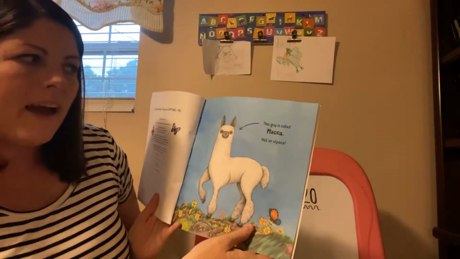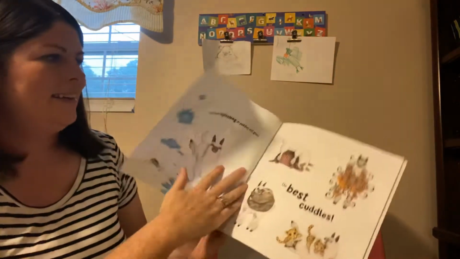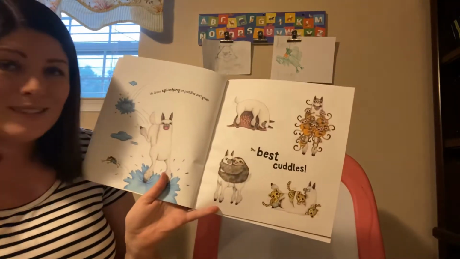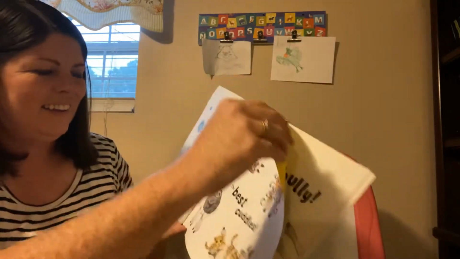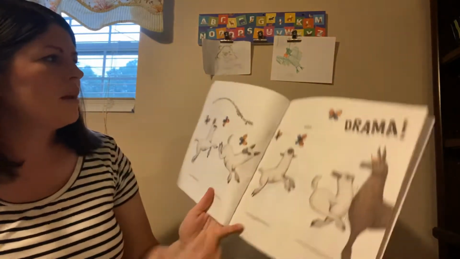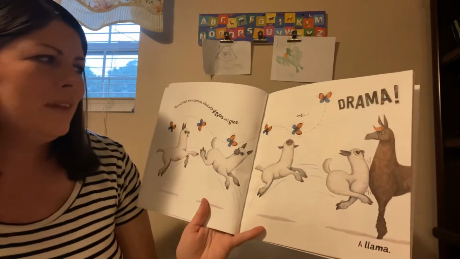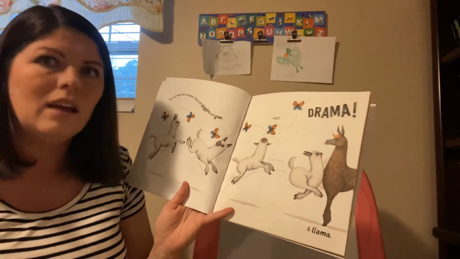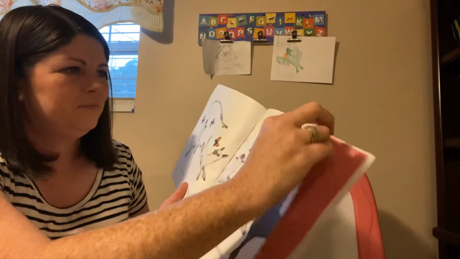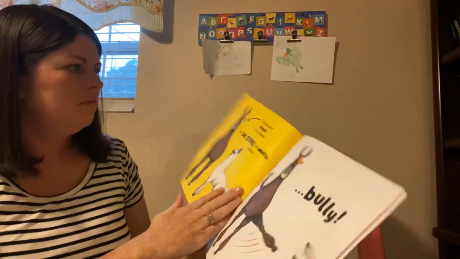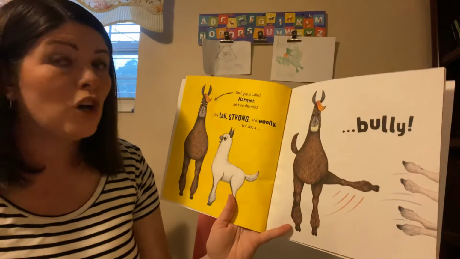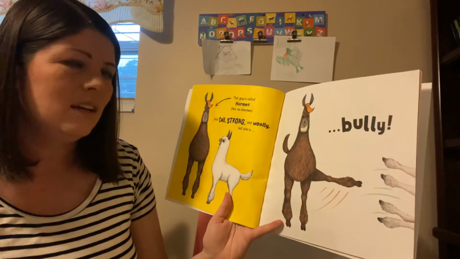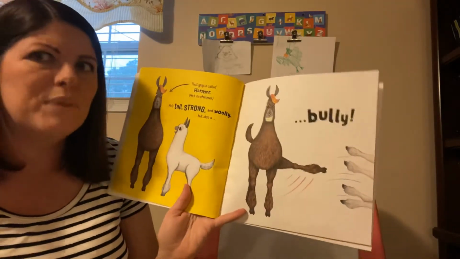This guy is called Macca. He's an alpaca. He loves splashing in puddles and gives the best cuddles. Macca's days were carefree, filled with giggles and glee, until drama, a llama. That guy is called Harmer. He's no charmer. He's tall, strong, and woolly, but also a bully.